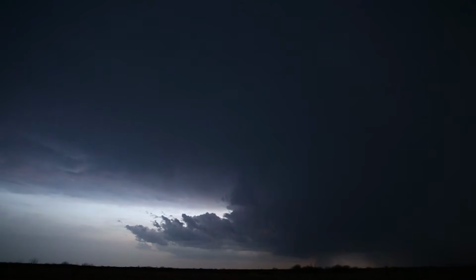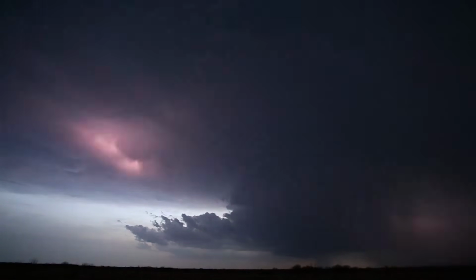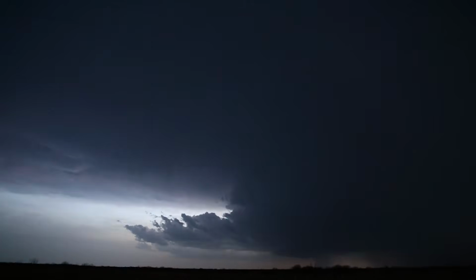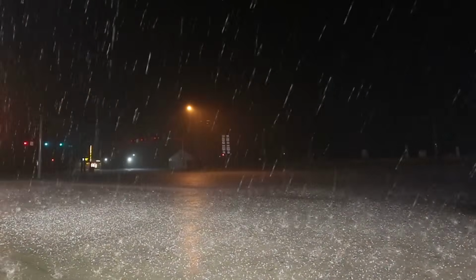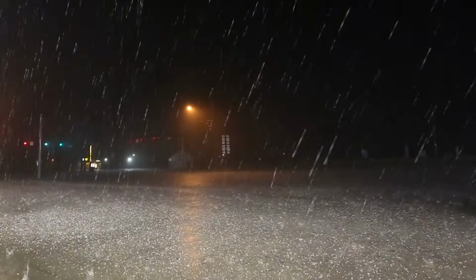Supercells can form any time of the day or night, with all hazards possible, including dangerous lightning, large hail, and strong tornadoes.